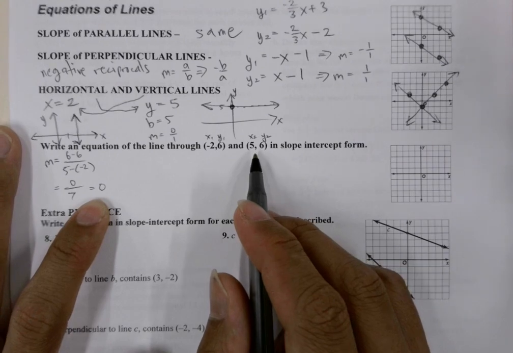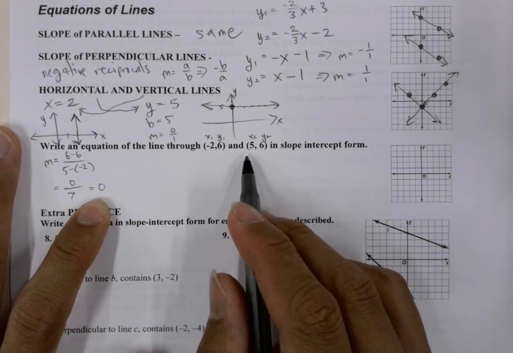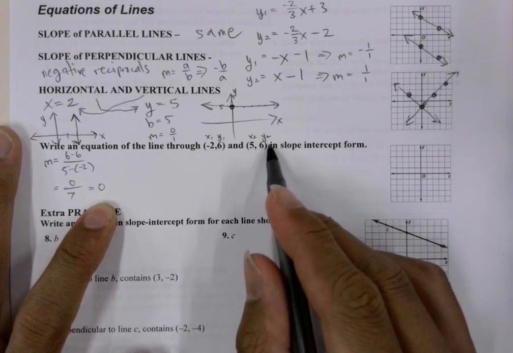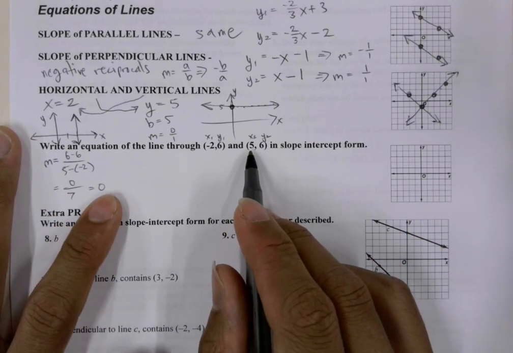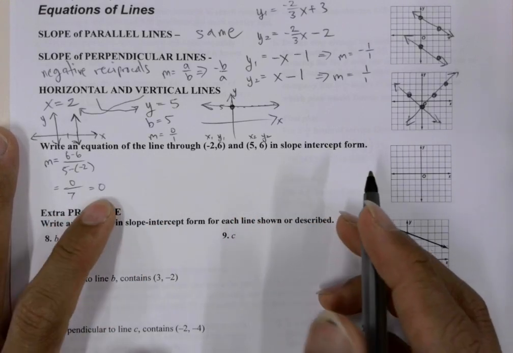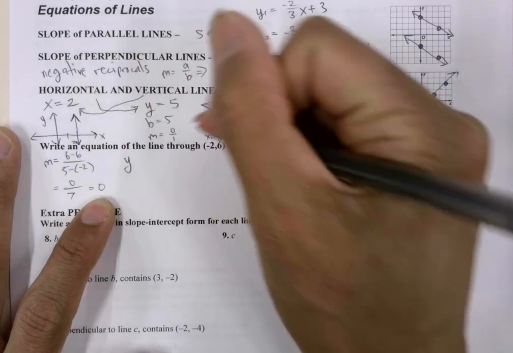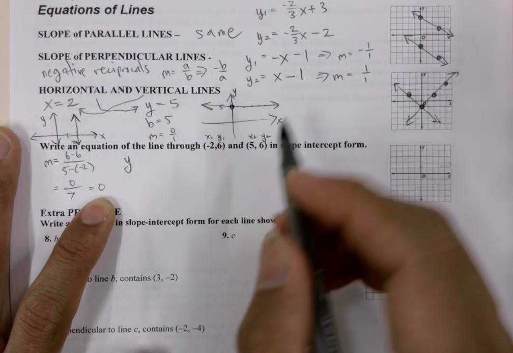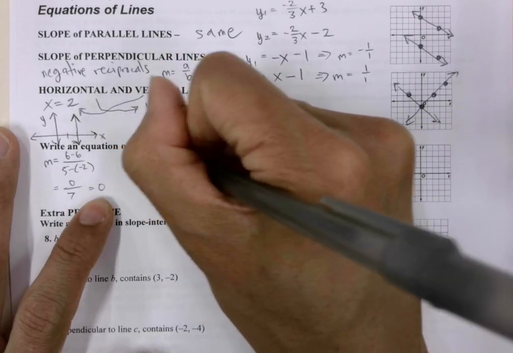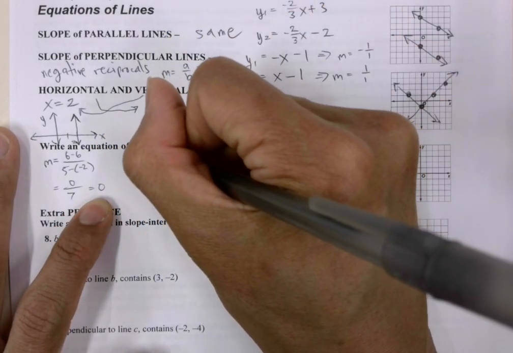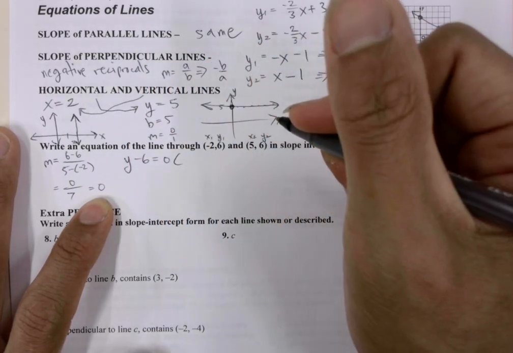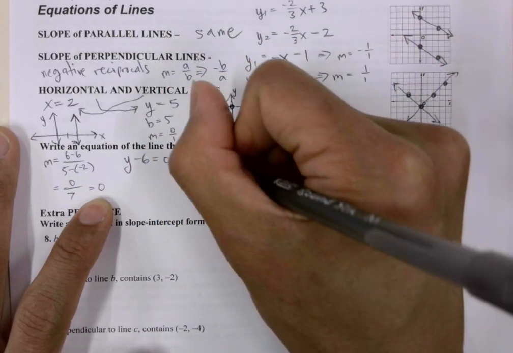And then we're going to use point-slope form to write our equation. We're trying to get it into slope-intercept form, but first we need to get it into point-slope form, and then we can kick it into slope-intercept form. So the way it goes is like this. We go y minus, let's use this point here, minus 6 is equal to our slope 0 times x minus 5.